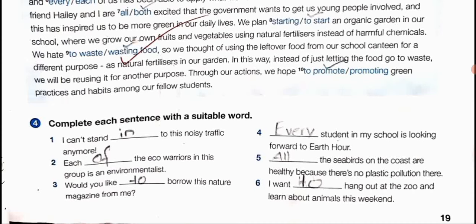Second, each of the eco warriors in this group is an environmentalist. Number 3, would you like to borrow this nature magazine from me? Number 4, every student in my school is looking forward to Earth Hour. Number 5, all the seabirds on the coast are healthy because there is no plastic pollution there. Number 6, I want to hang out at the zoo and learn about animals this weekend.